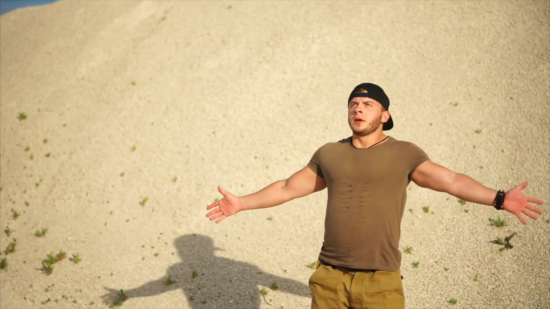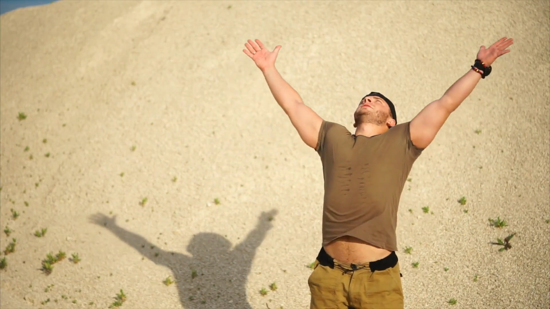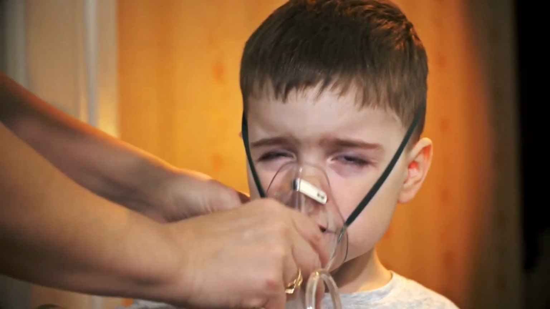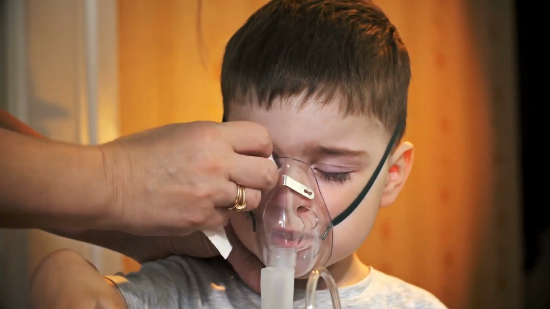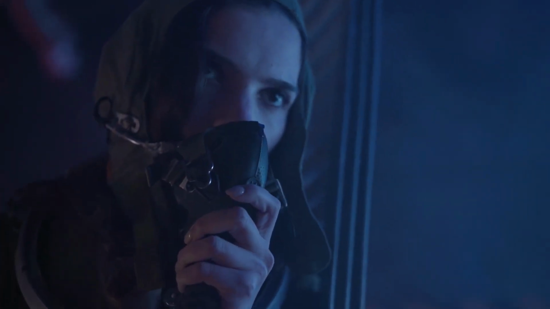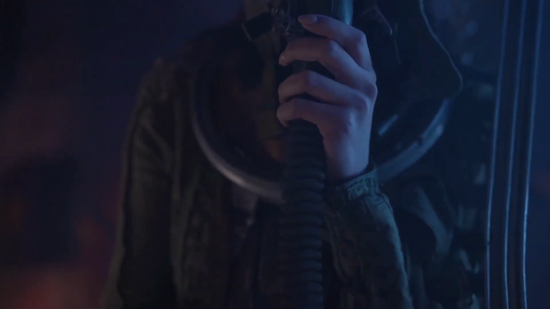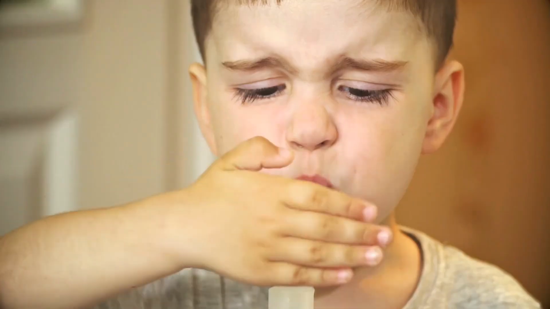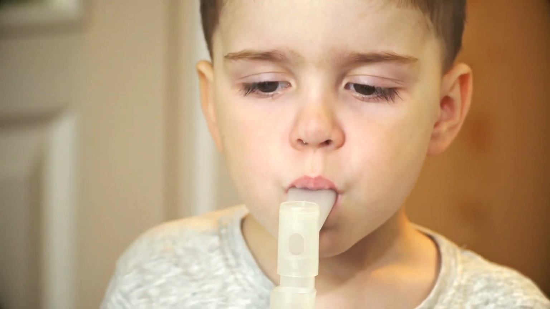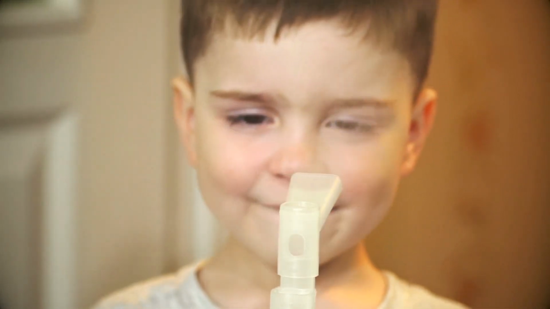Exhalation is a passive process that occurs when the diaphragm and intercostal muscles relax. The thoracic cavity decreases in volume, causing an increase in pressure within the lungs. This forces air out of the lungs, expelling carbon dioxide. In the alveoli, oxygen diffuses from the air into the capillaries surrounding the alveoli, entering the bloodstream. Simultaneously, carbon dioxide diffuses from the bloodstream into the alveoli to be exhaled.